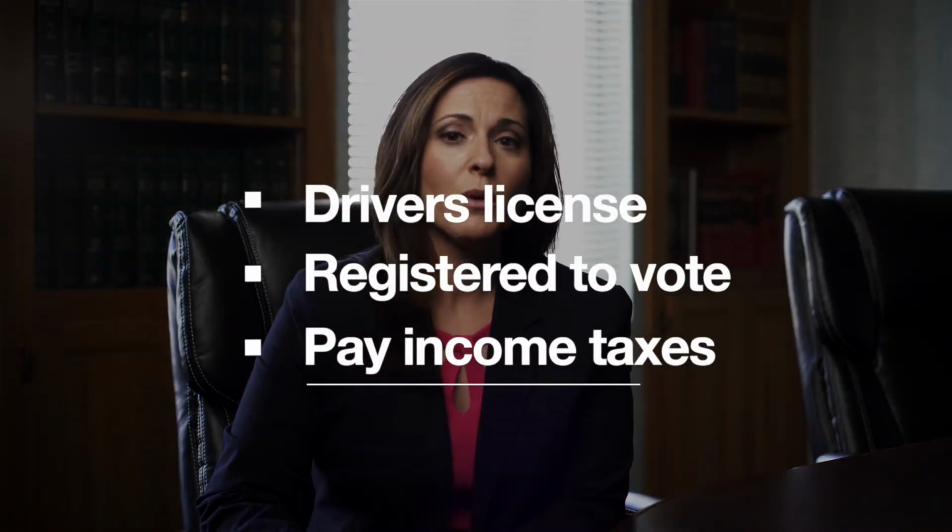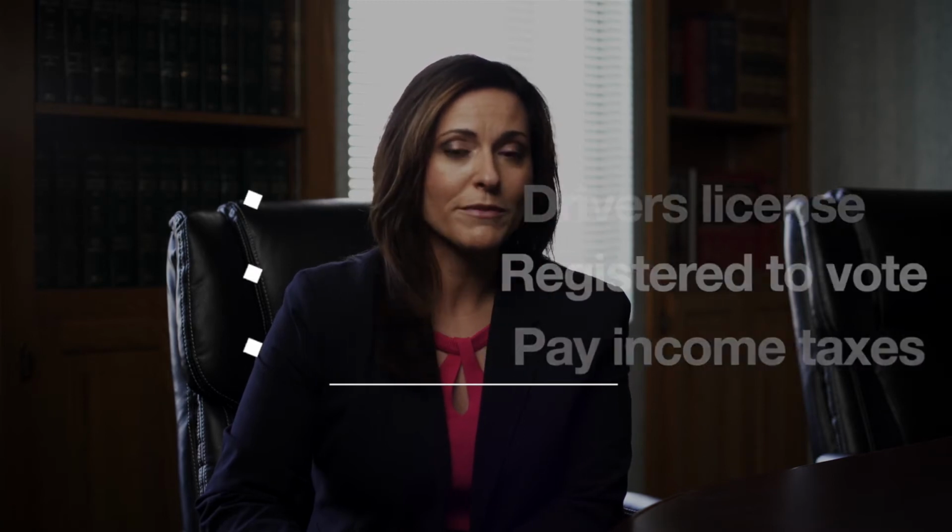Generally speaking, residency or domicile is established by a few things. Where is your driver's license issued? Where do you register to vote? Where do you pay your income taxes? So you can only have one domicile.